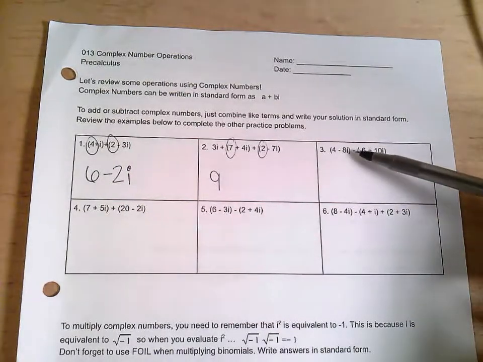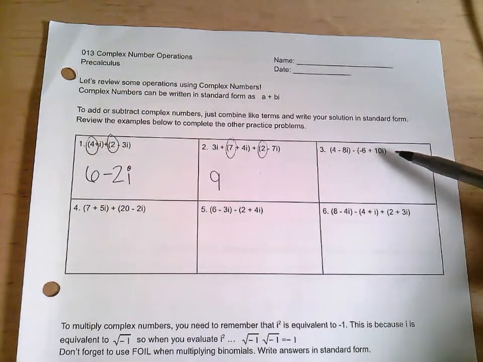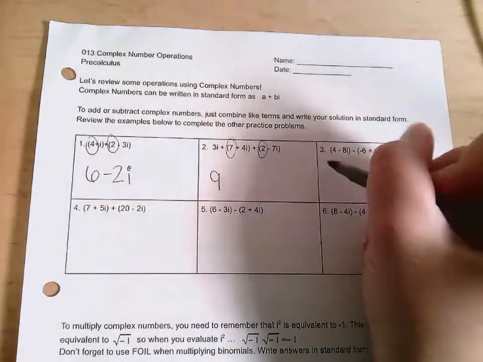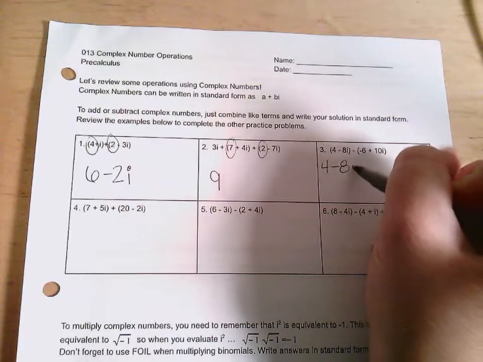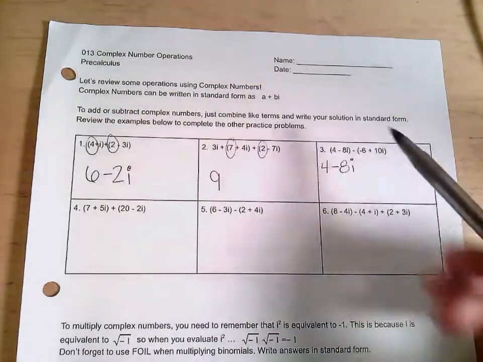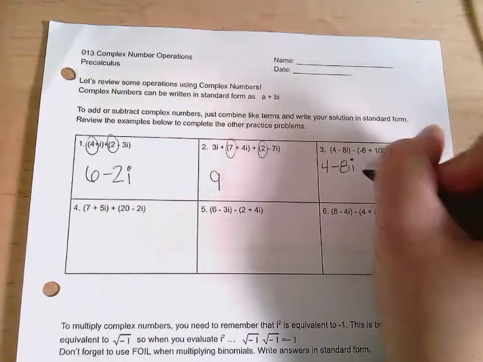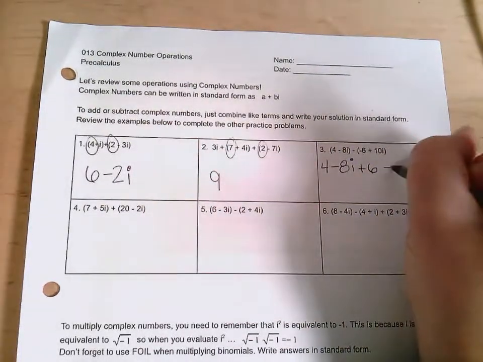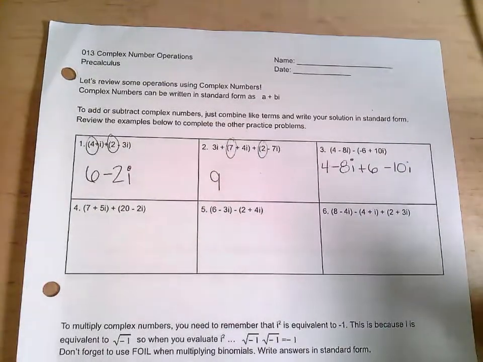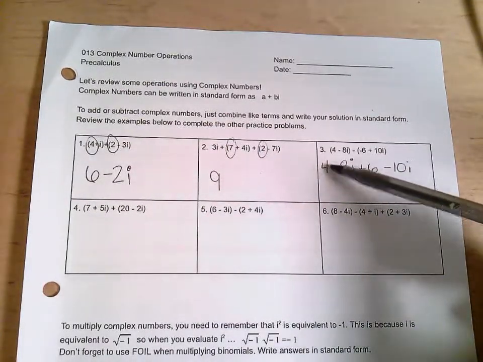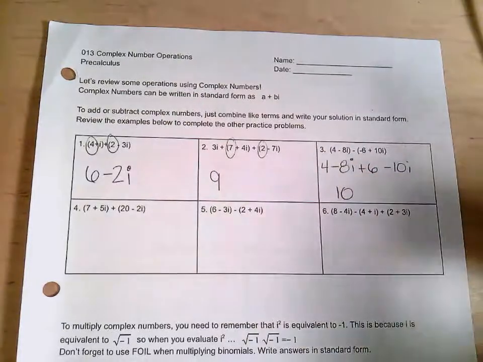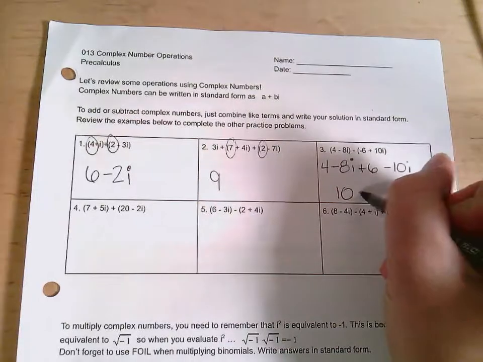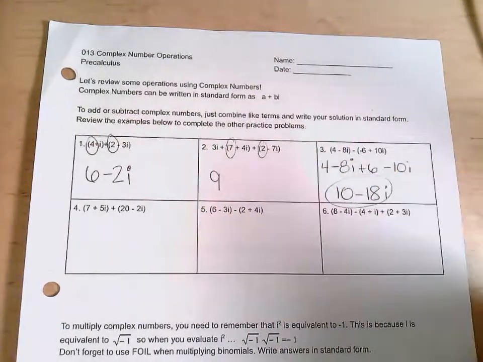When you have a negative sign in front of a complex number, don't forget you need to use the distributive property. So I'm just going to rewrite this without parentheses. I would have 4 minus 8i, and then I have a negative 6, so that's plus 6, and I have a negative 10i. So now I can combine my like terms. I have 4 plus 6 is positive 10, and I have negative 8i minus 10i would be negative 18i as my final answer.